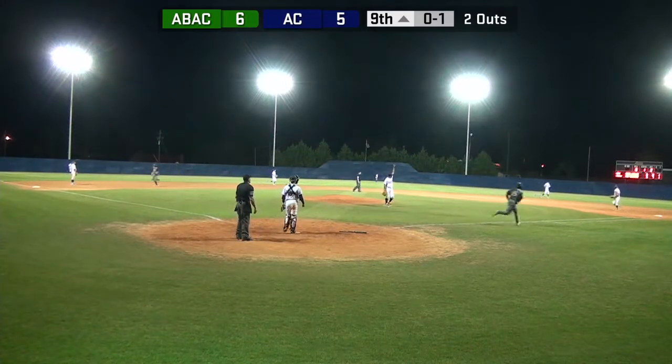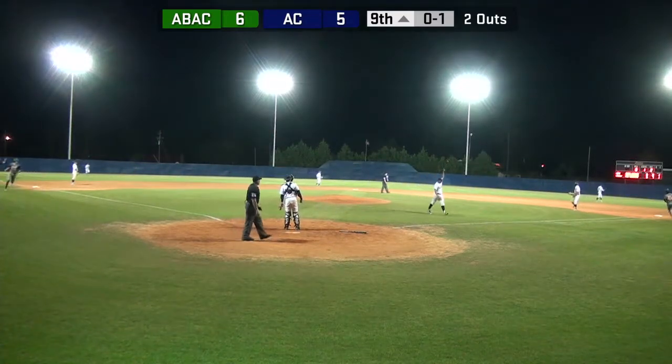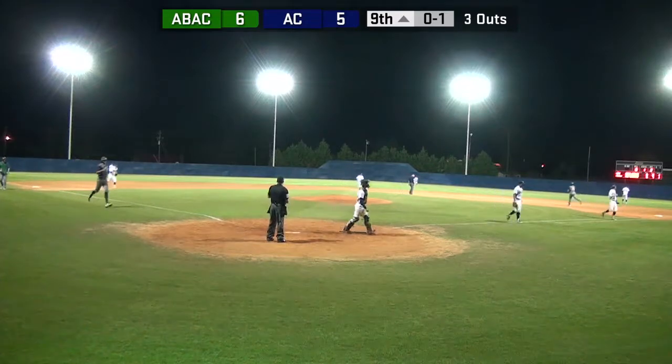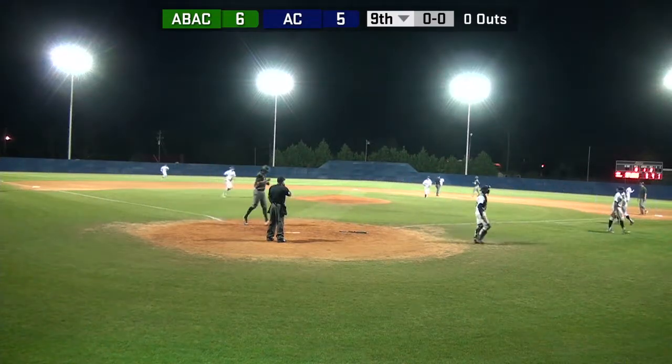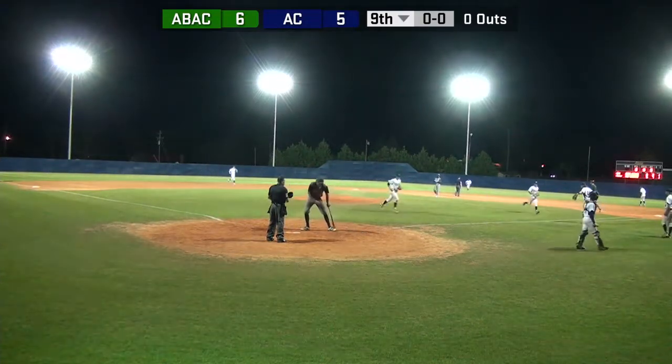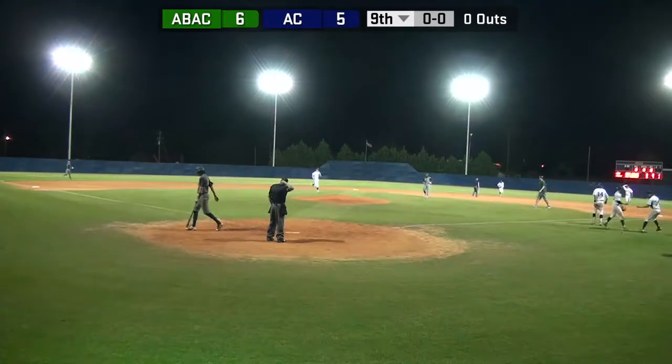Big high fly ball to right. Cody will pull it in for the 3rd out, so we go to the bottom of the 9th. Tigers down 1, and we'll be back.